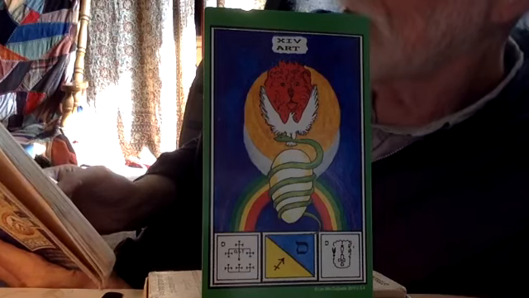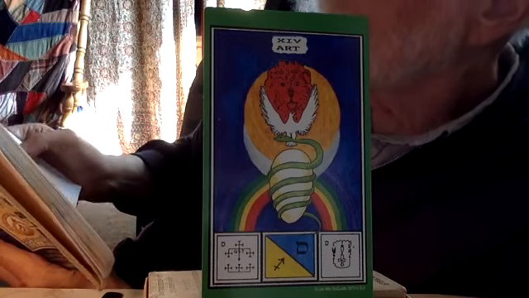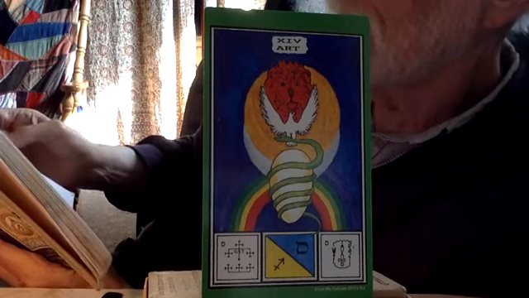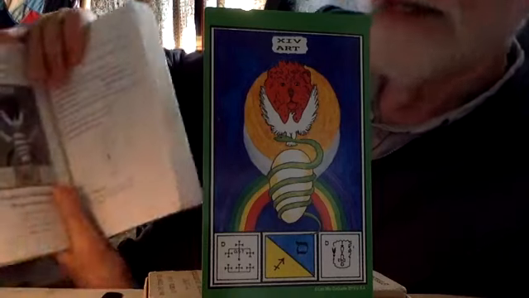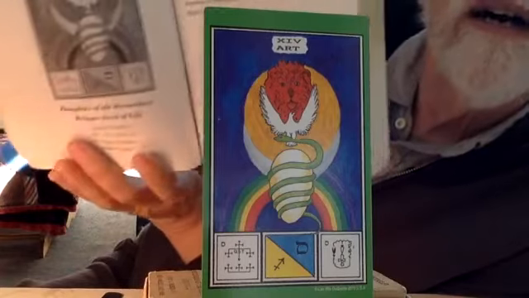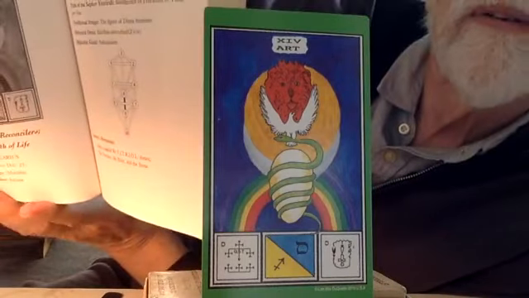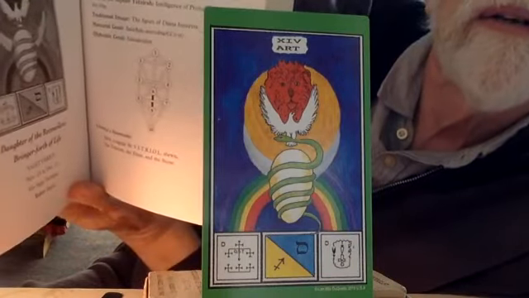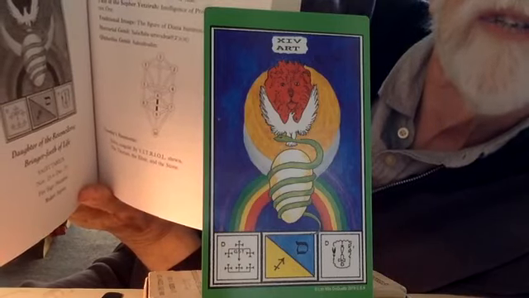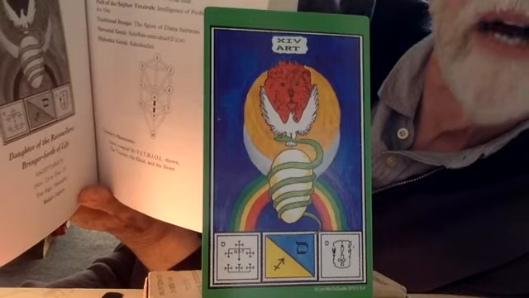The path of the Sefer Yetzirah is called the intelligence of probation or tentative one. And it is on the Tree of Life, right on the middle pillar, joining 6 with 9.